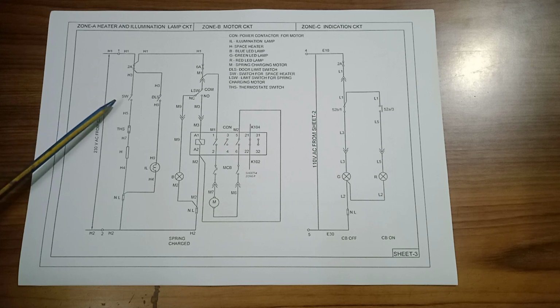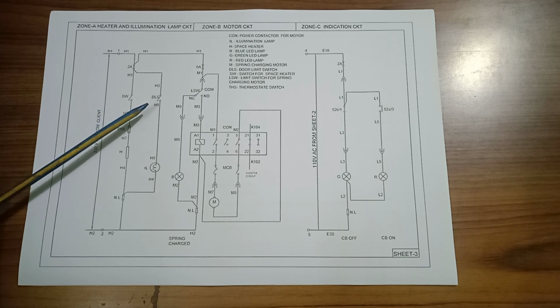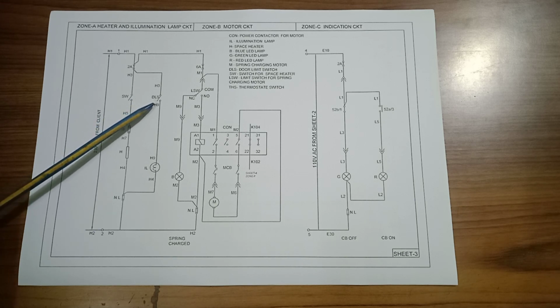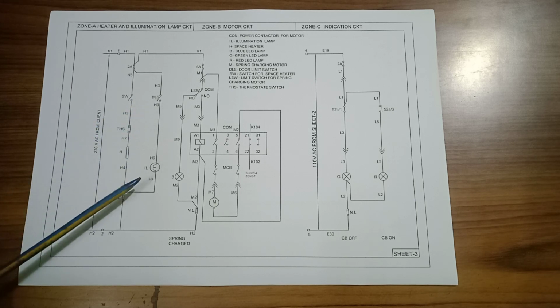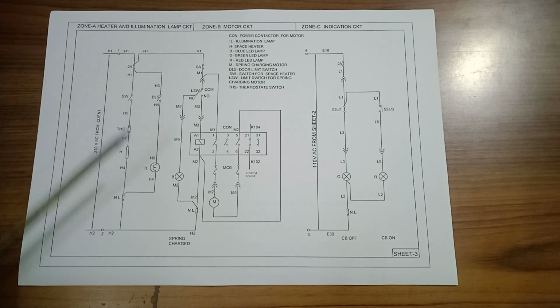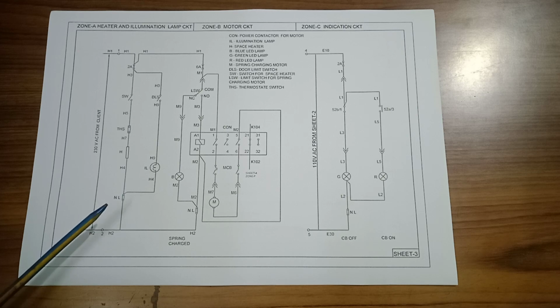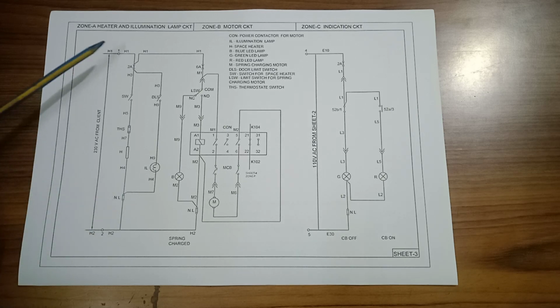SW is the switch for the space heater. DLS means door limit switch. When the door is open, this connects the IL illumination lamp and the light glows.